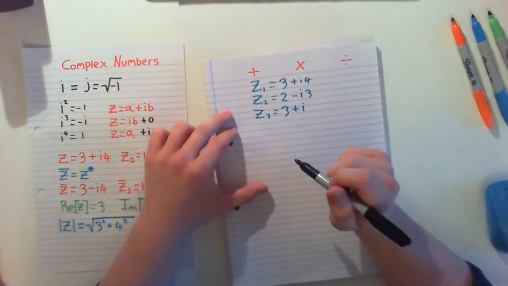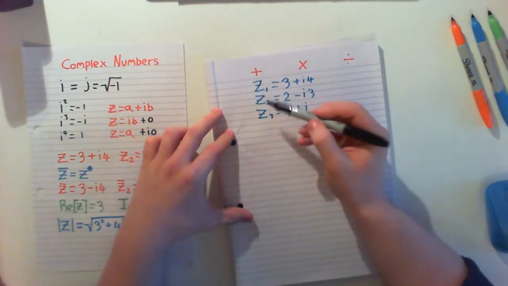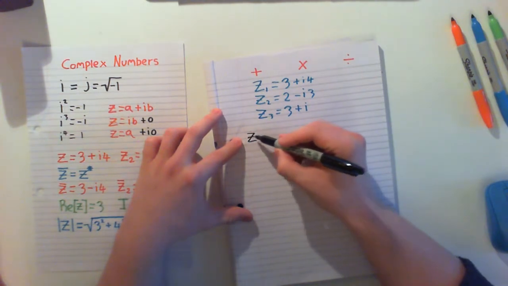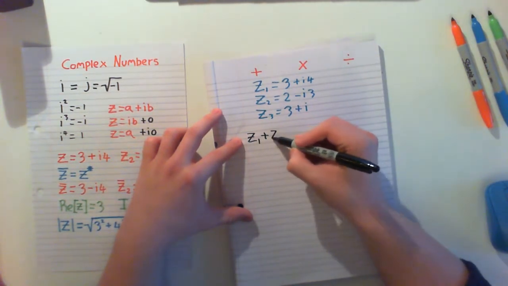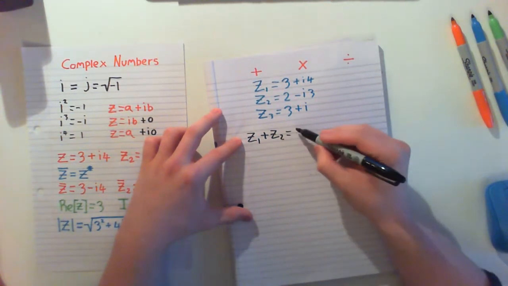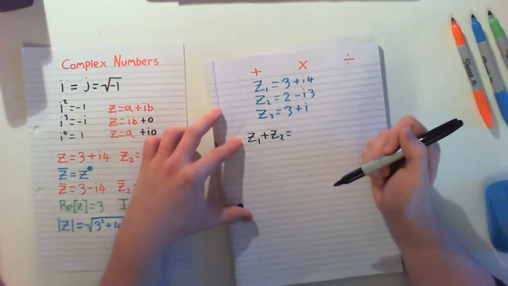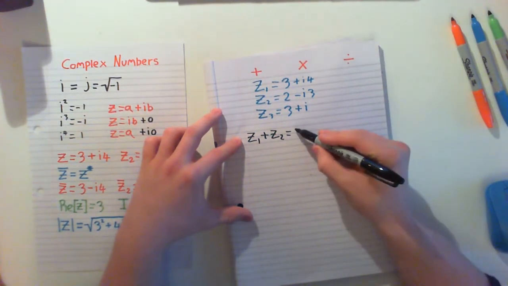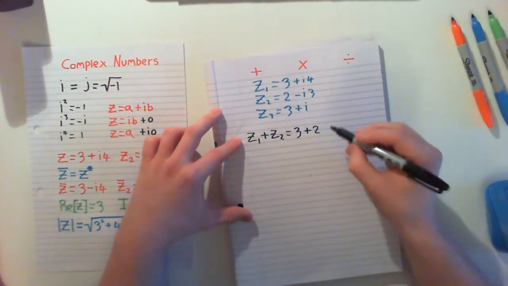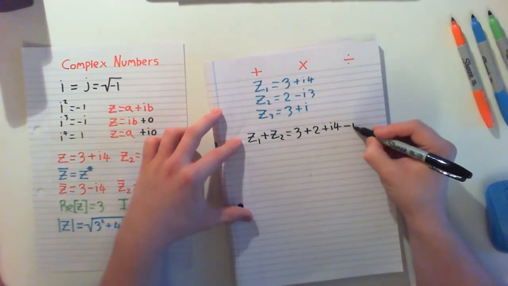First we're going to start with addition because that's the easiest. We'll take the sum of Z1 and Z2. This is very, very easy. An easy way to write this out is to look at the two real components and then the two imaginary components separately. So we do 3 plus the 2, plus the I4 minus the I3.